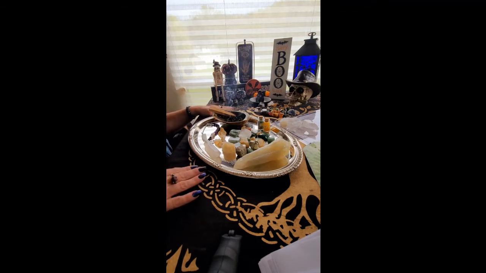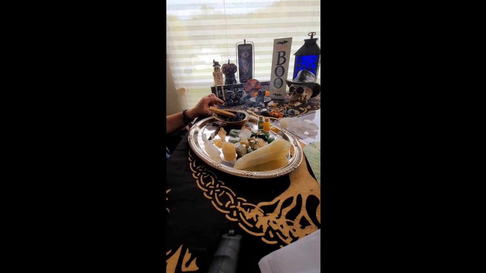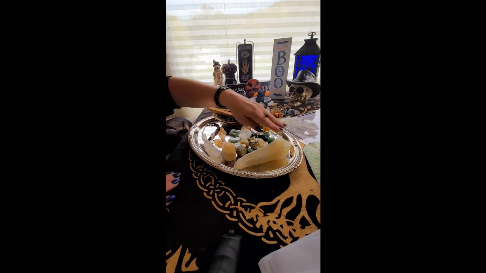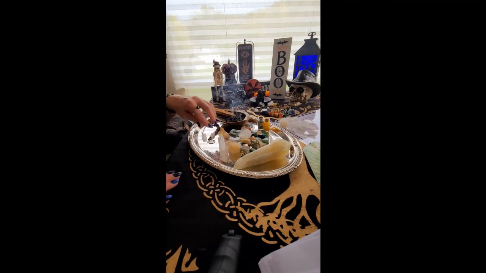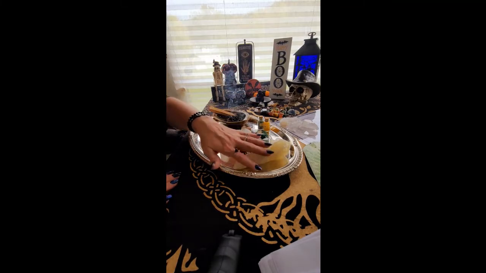I promised you all that I'd start out talking about grids this week, so I decided to put a bunch of crystals on the plate and work up a grid today.